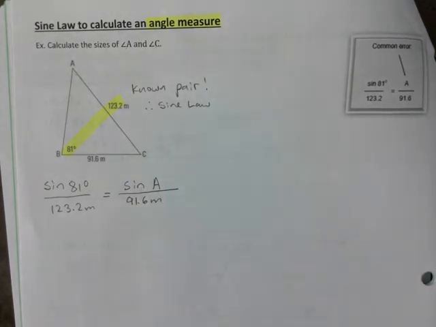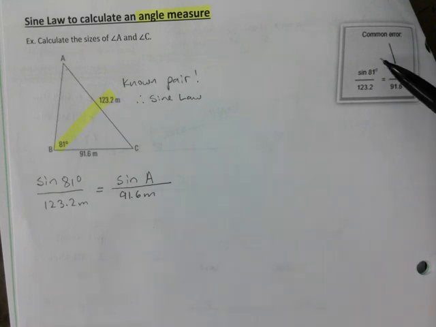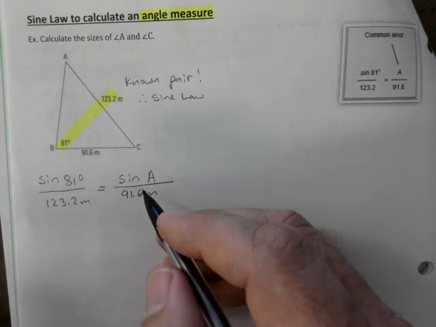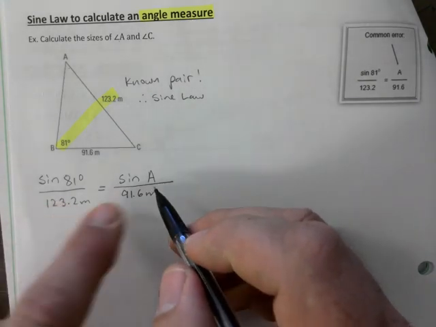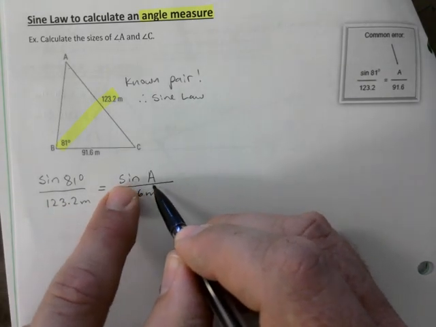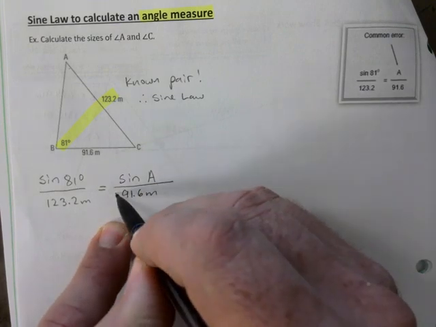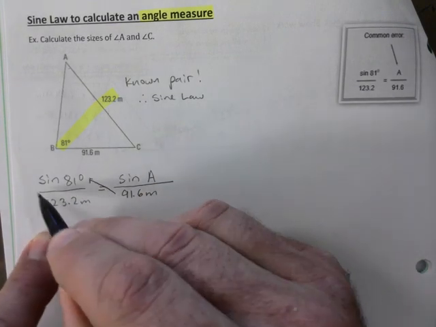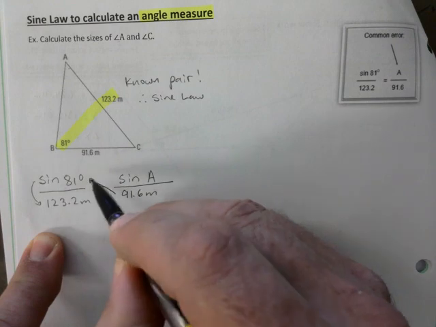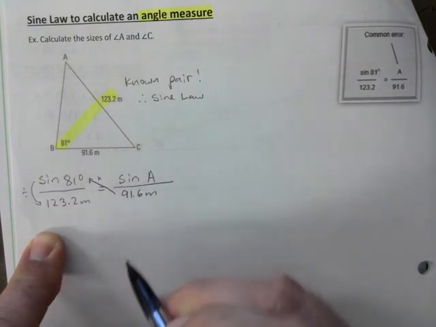Very important. Do you see the common error on the right side here? I'm hovering over it. Very common. That's why I put it down here. That's wrong. Okay. So let's solve this, guys. You ready? This is my unknown. It's weird because sine is in front of it, but don't worry about it. Cross multiply and divide, just like before. Cross multiply and divide. So we're going to do that.